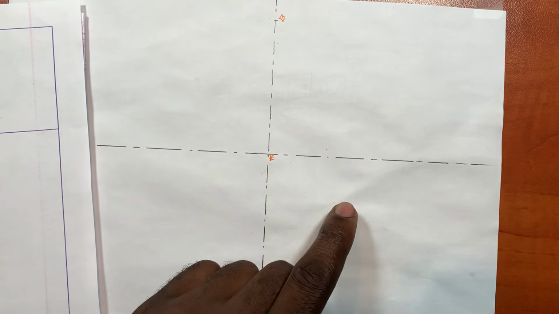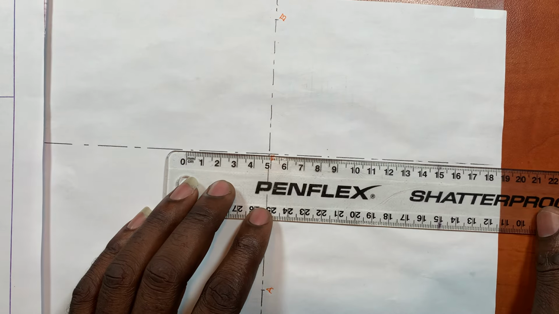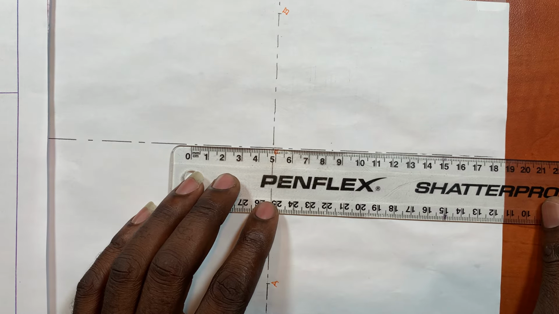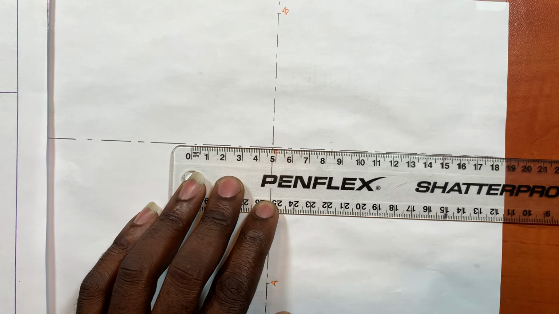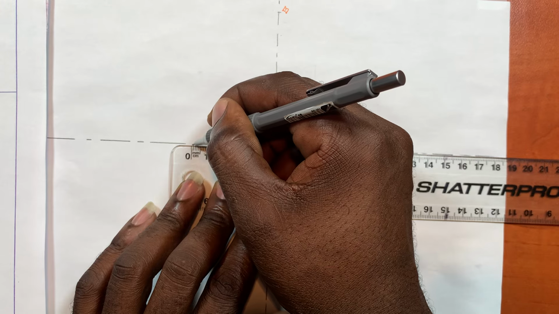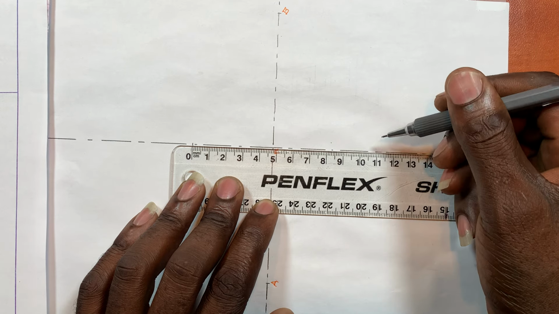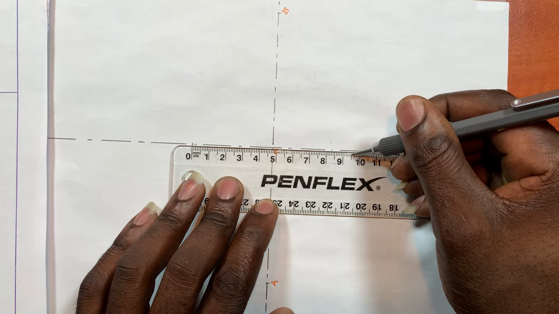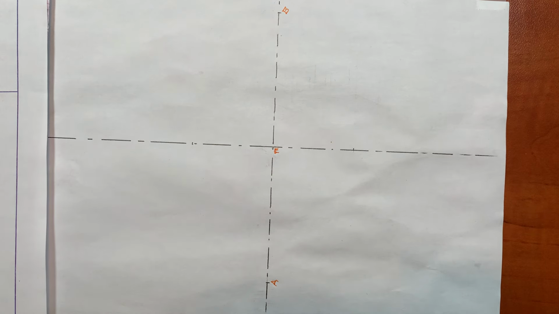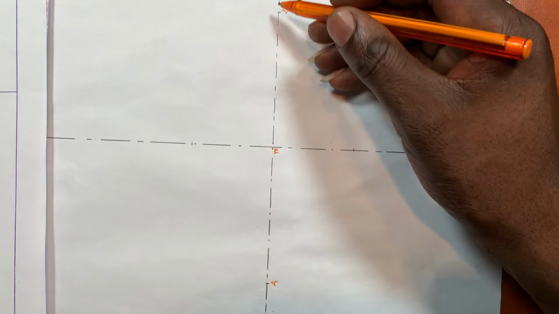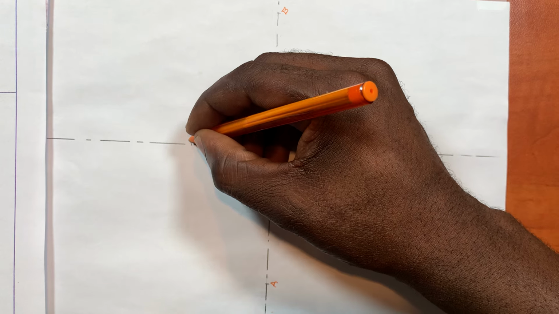So 48 this side and 48 this other side. There's my 48. So I just mark it 0 and mark it at 96. So I have A, B, C and D.